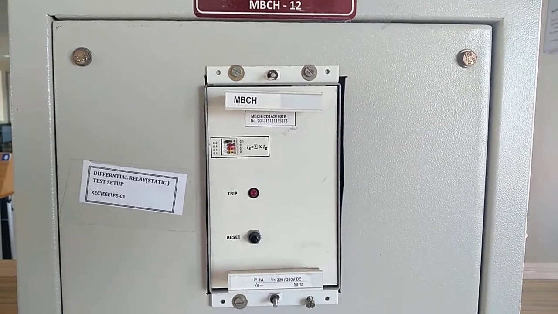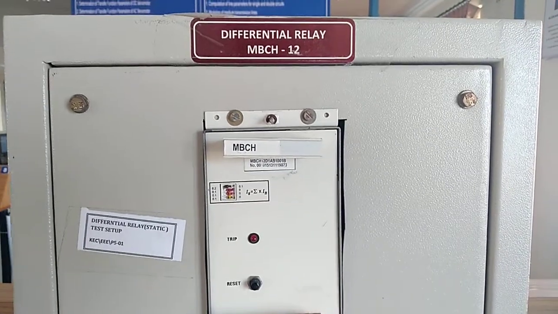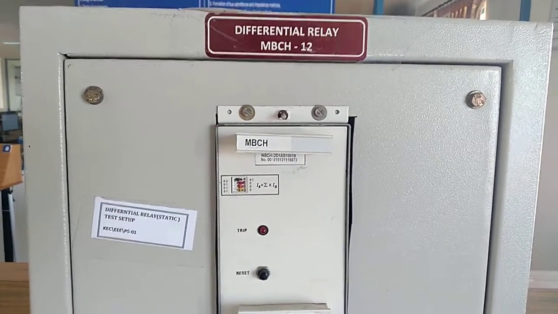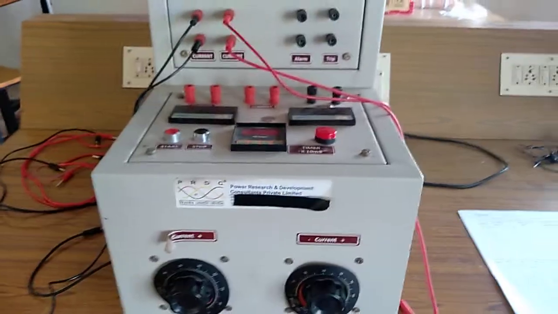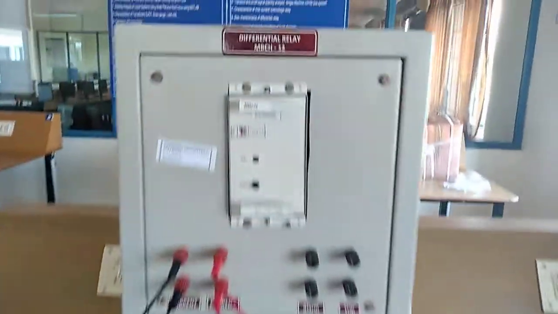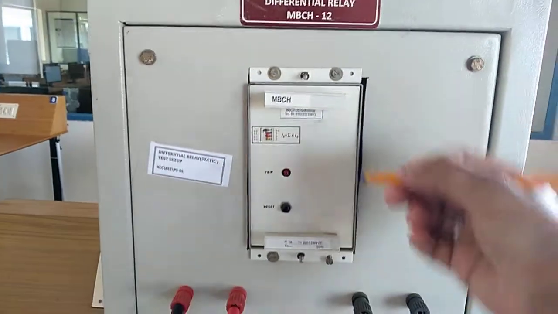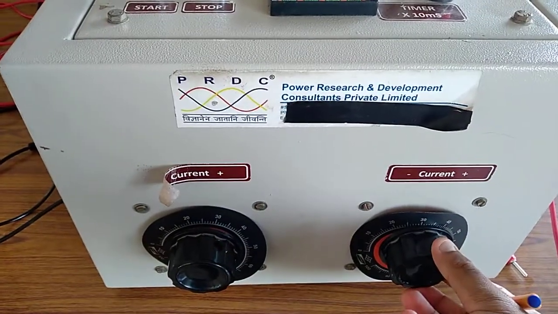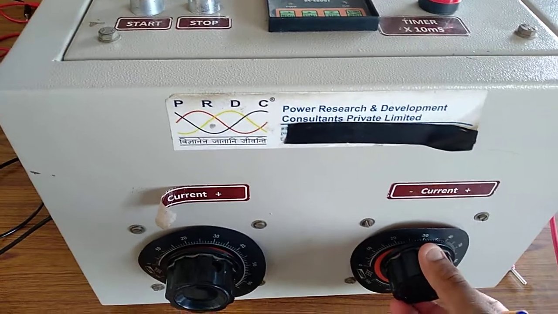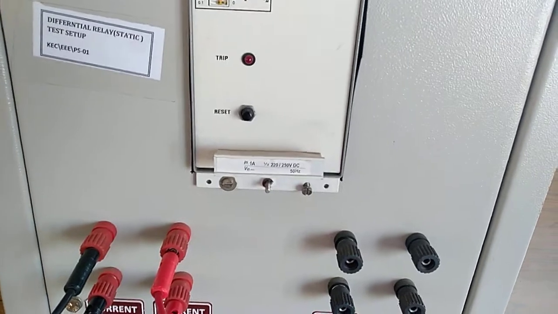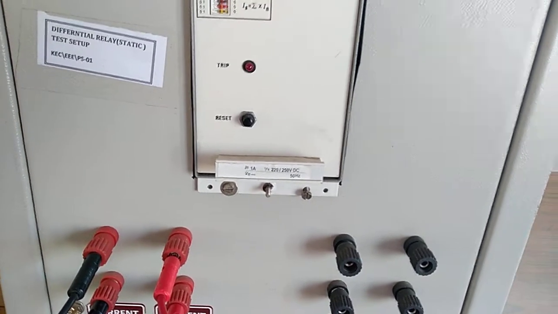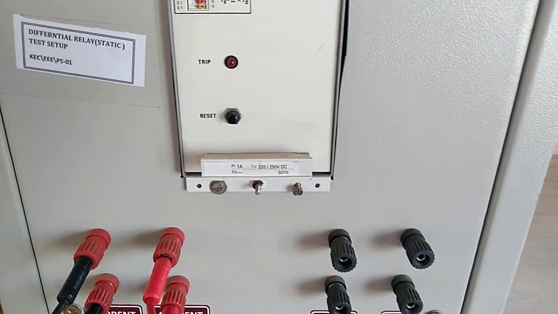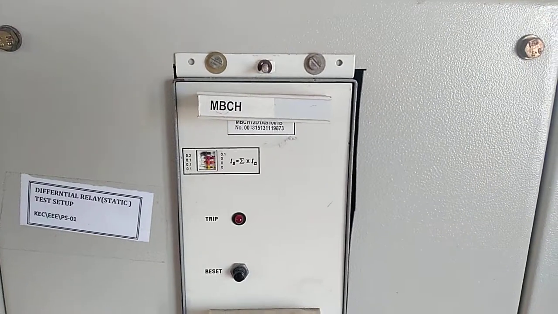Good morning. Today we are going to see about the working of differential relay. So this is the overview of differential relay kit, and this is the upper part of the differential relay, and this is the two windings. So two different windings that we are going to vary the current in the two different windings. And we know that the basic principle of differential relay is, if the current difference between the two coils varies beyond the prescribed limits, then the relay will trip.